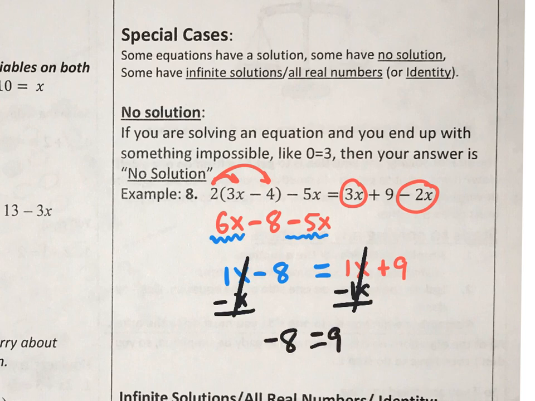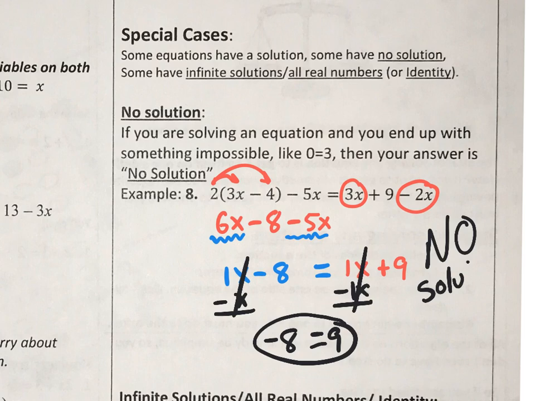So what do you have left? Negative 8 equals 9. That, ladies and gentlemen, is impossible. Negative 8 will never equal 9. So what do we say? We say no, as in no solution. Okay, that's a special case right there.